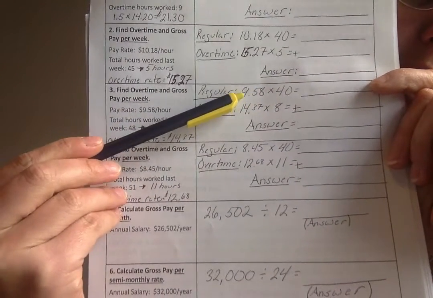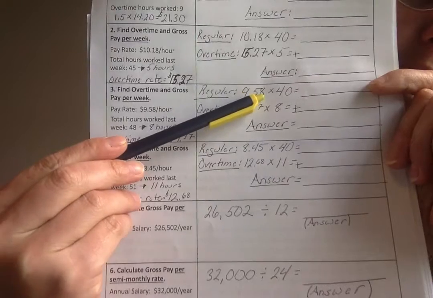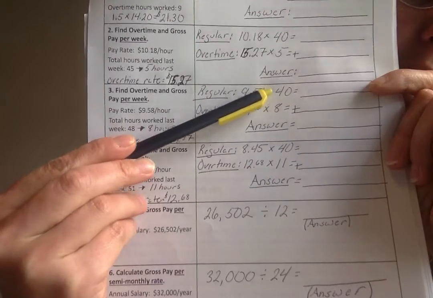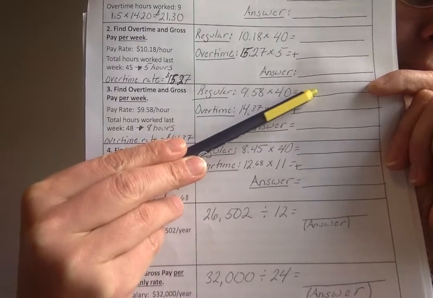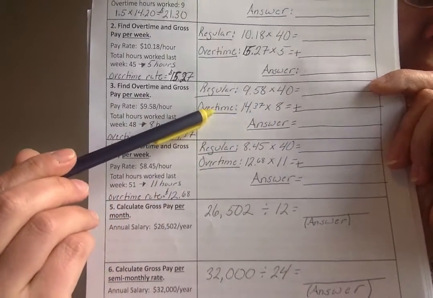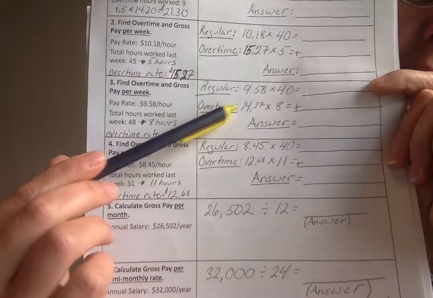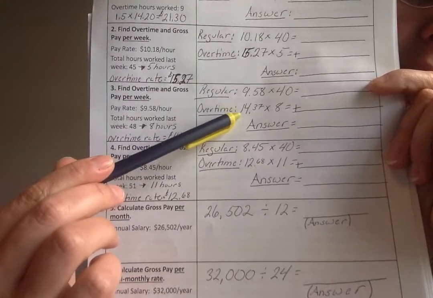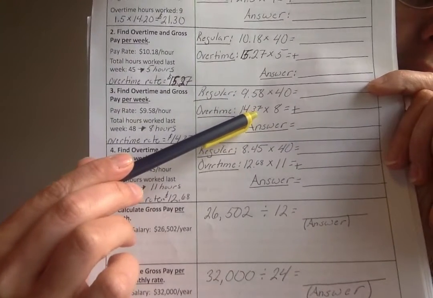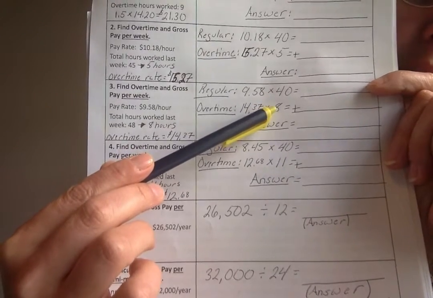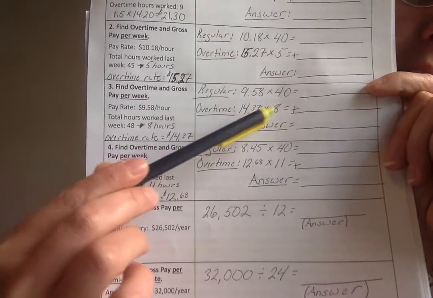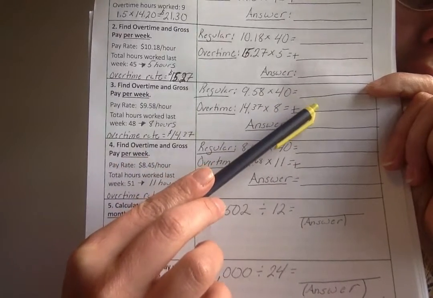So you're going to take 9.58 times 40 in your calculator and get your answer. And then this person also worked overtime. Their pay rate of overtime is $14.37 times the amount of hours, so 8. You can multiply those two to get your answer here.